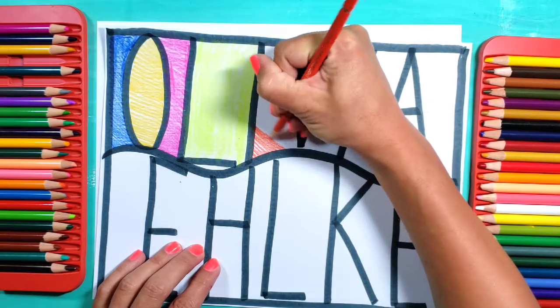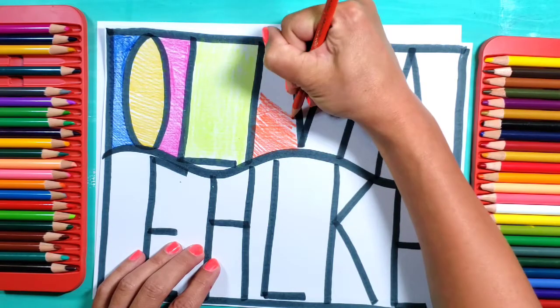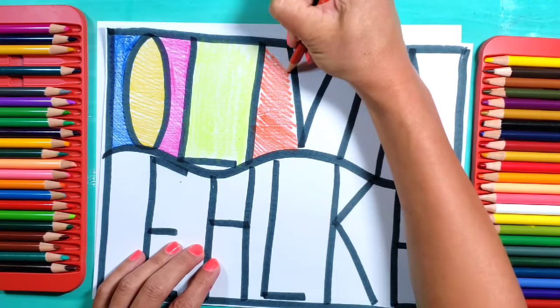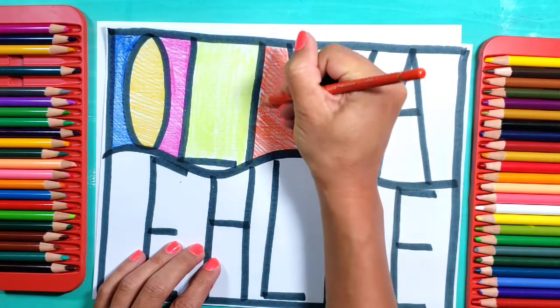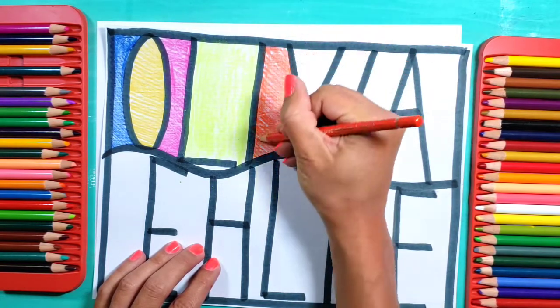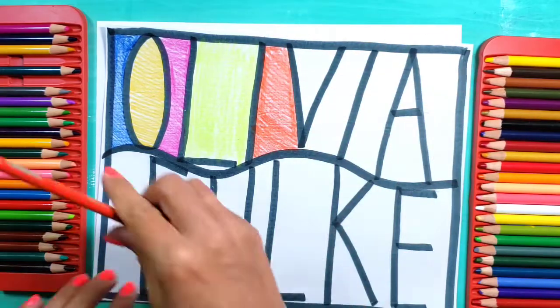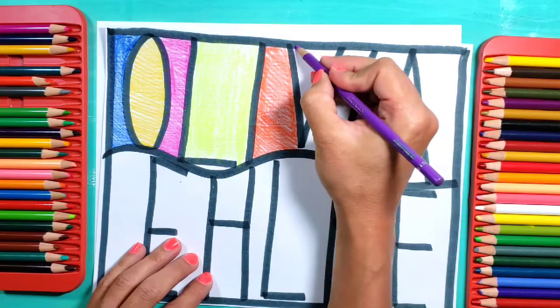But if you want to, you can do a pattern. So you could do yellow, pink, blue, green, yellow, pink, blue, green. It's up to you. I really want to see you get creative with this. Let your creative juices flow and have fun with coming up with different ways to fill in between your letters.